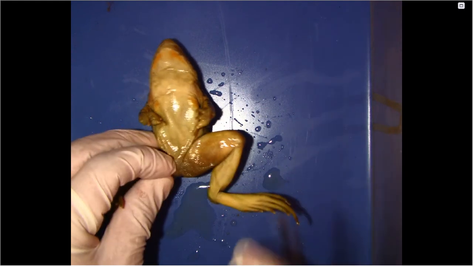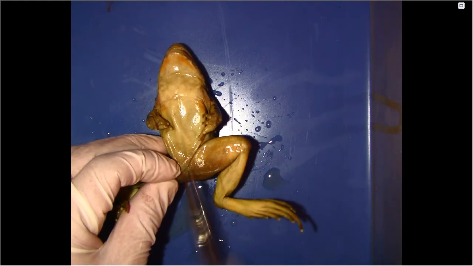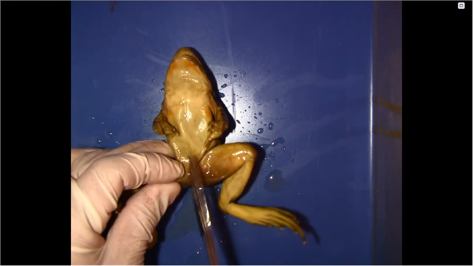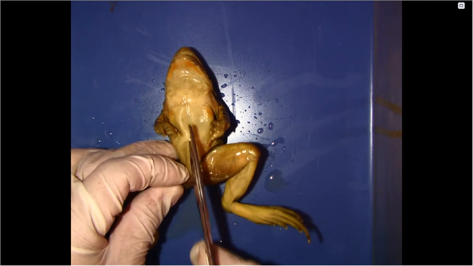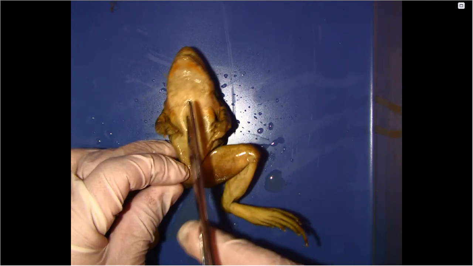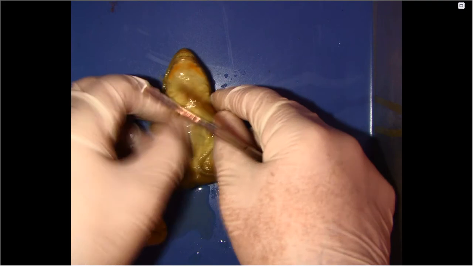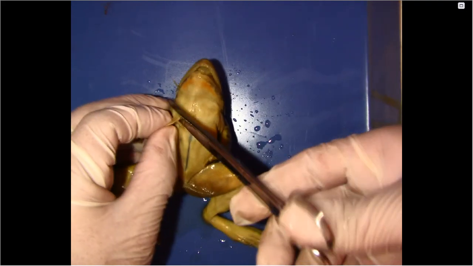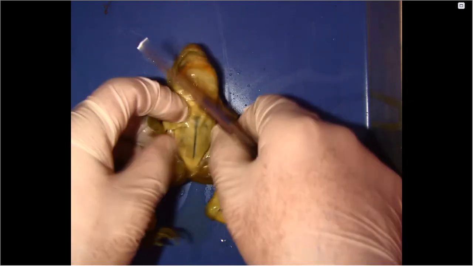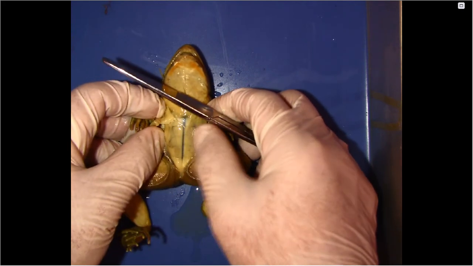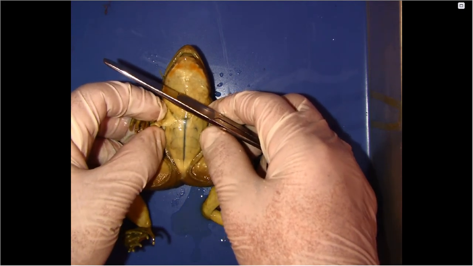Alright, so now we're going to make our first cut, which we're going to start here at the bottom, pull some of the skin up. And I'm going to pull up as I'm cutting because I just want to cut the skin, which is a part of the integumentary system. Okay. And as I cut the frog on each side, I'm going to open it up so we can see the abdominals, which is the muscles, the stomach muscles of a frog.